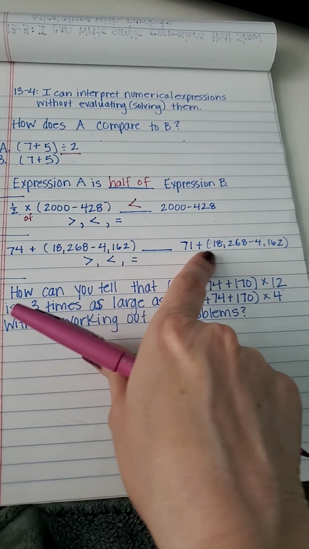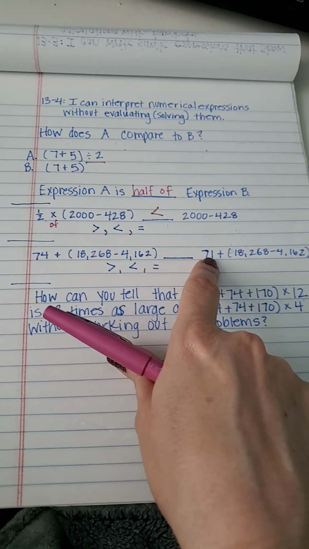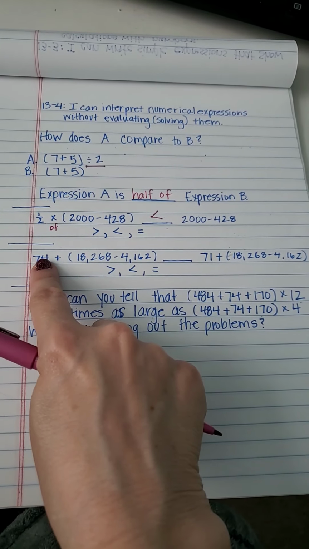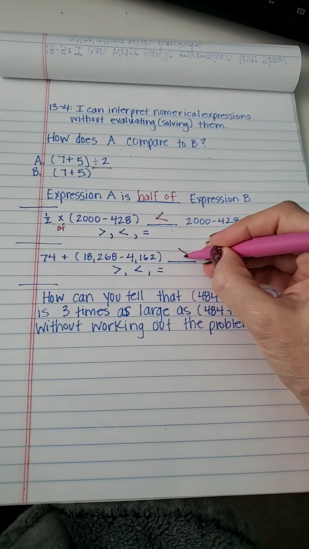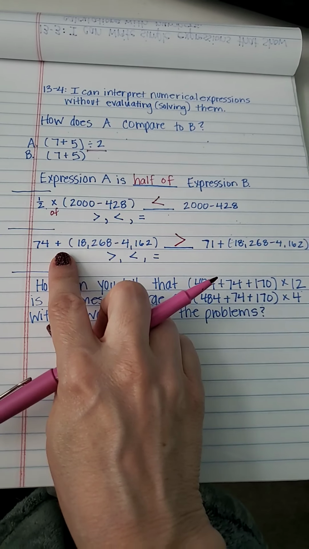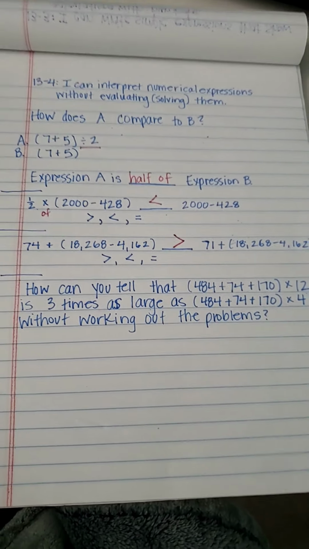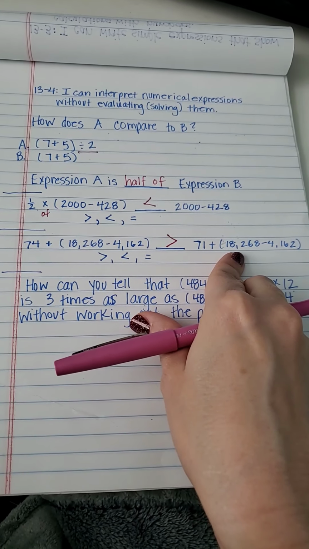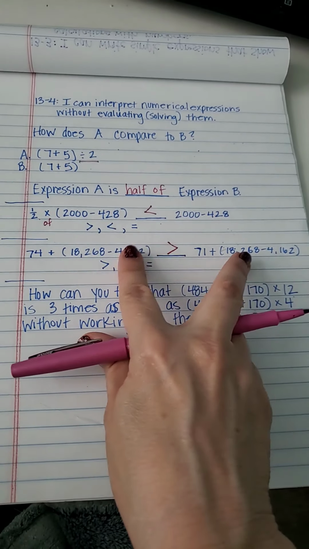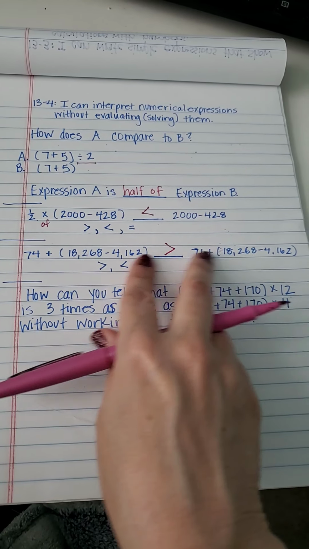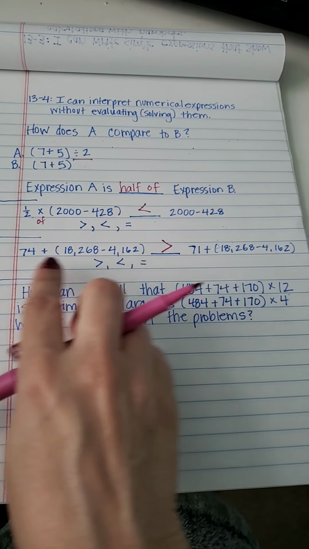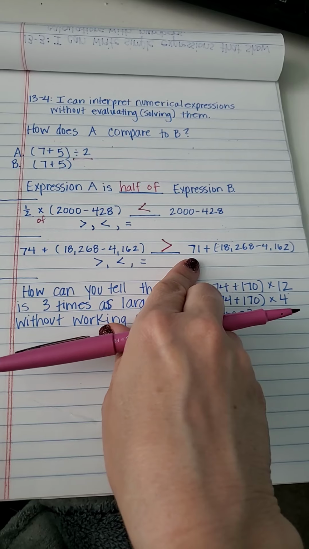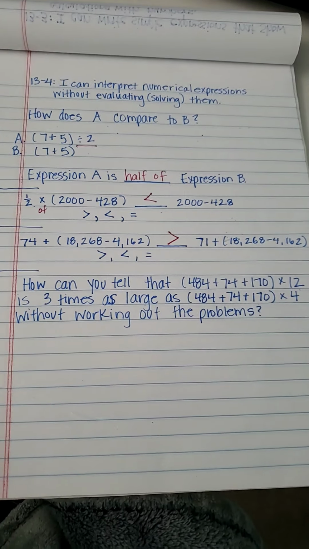Here we have 71 that we're adding to that. 71 is less than 74. So this side is going to be greater. 74 plus that amount is greater than 71 plus that amount. So when you're solving these, kind of try to look at and figure out what's the same on both sides, and that'll help you, because basically here we're just comparing 74 to 71.